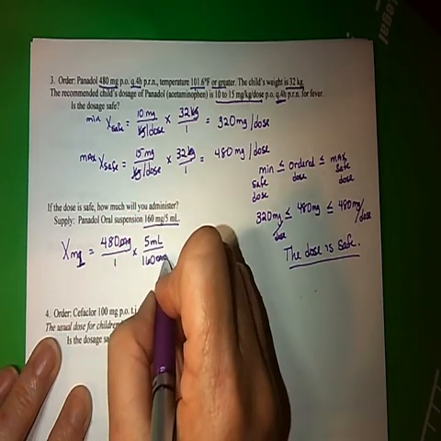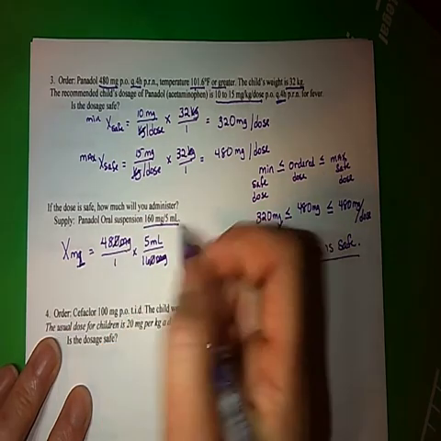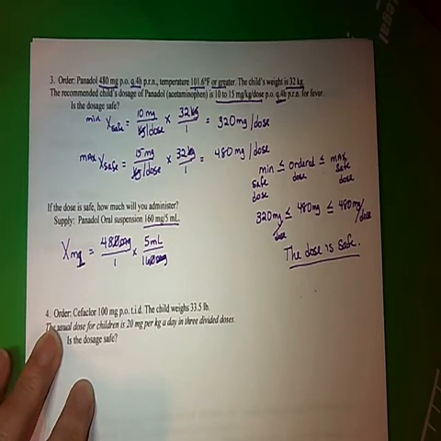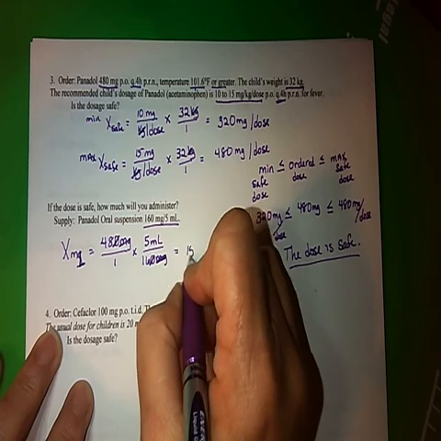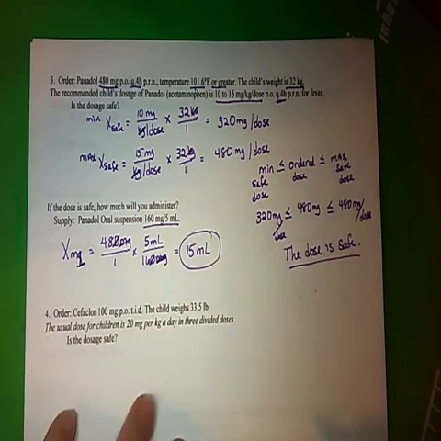My milligrams cancel. I can cancel a 0. So 480 times 5 divided by 16 is 15 milliliters. So I'm going to give 15 milliliters of medication.